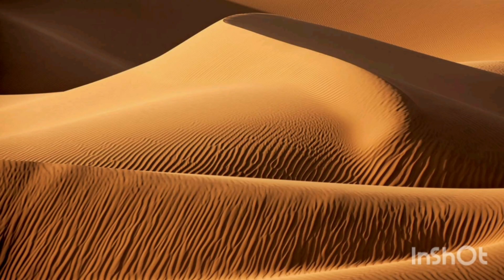Going to the next one, it is the longitudinal dunes. The longitudinal dunes look something like our longitudes. This is why they are named like that. And the next one is linear sand dunes. They all have an elevation or look that is linear.